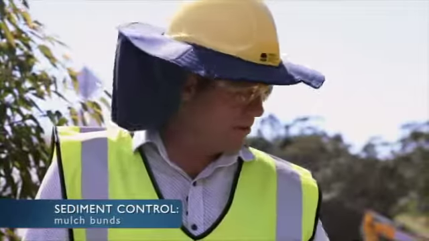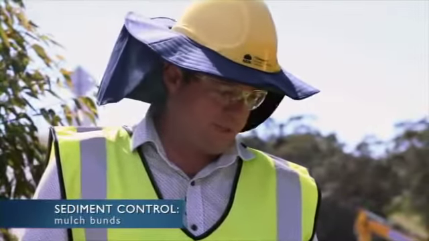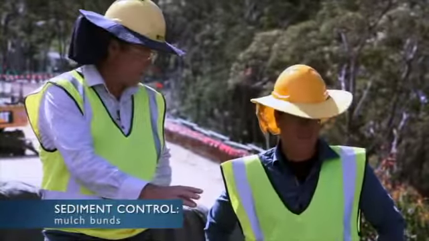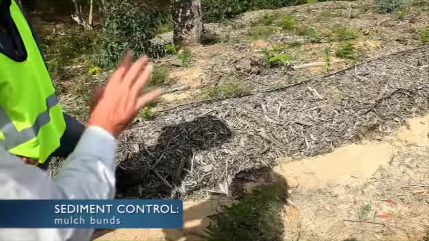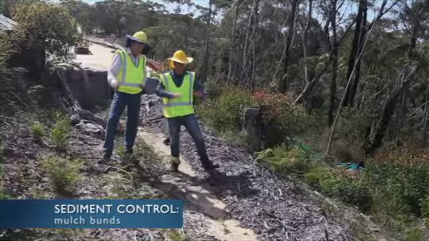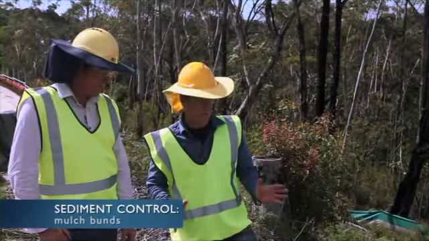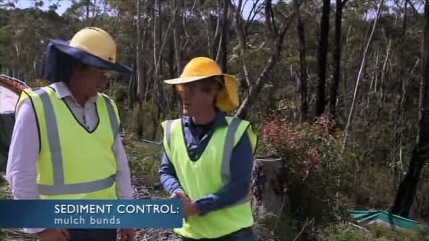That's right, Pete. This is a mulch perimeter bund, which will provide protection for water running off the site. This one is covered with bird netting to give it some added protection. And you can see the sediment that's been captured at the base of the bund there. It's like a little mulch dam following the contour, yeah? That's right. Seems pretty simple. What other considerations are there with using mulch?